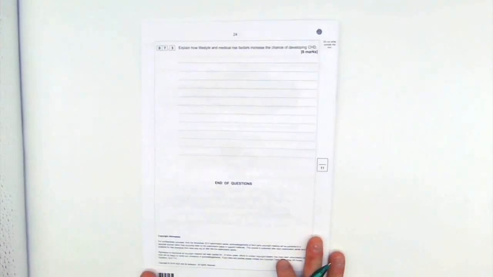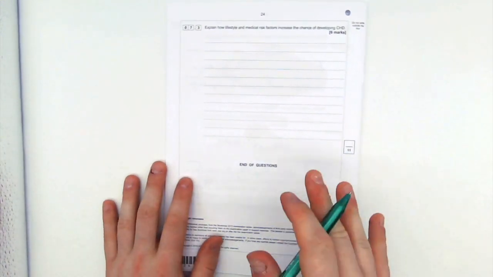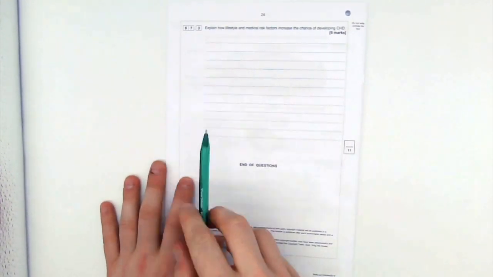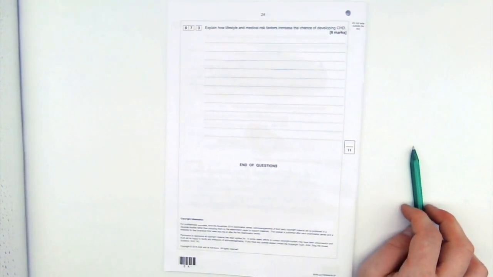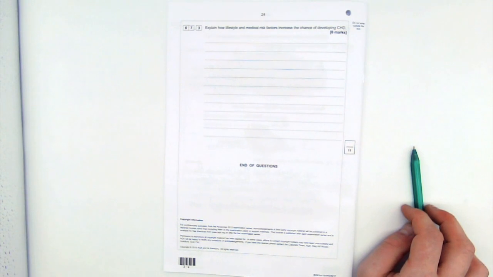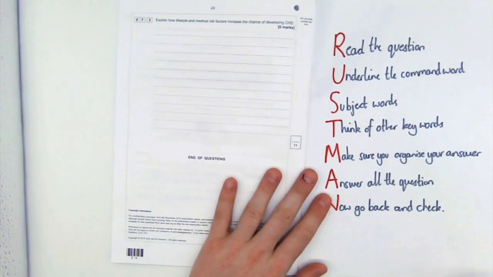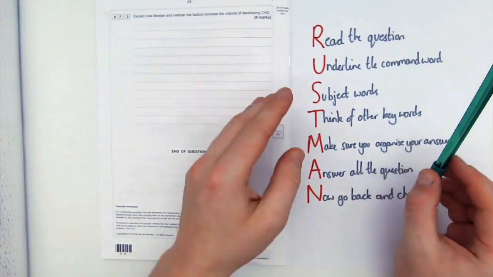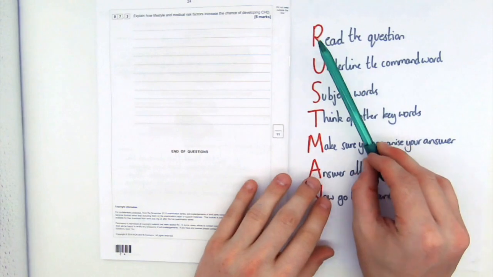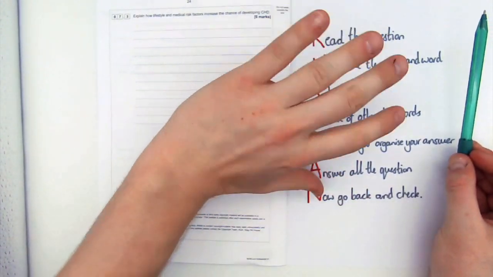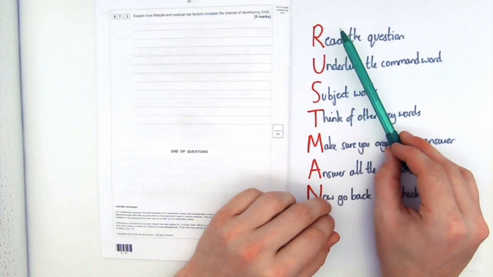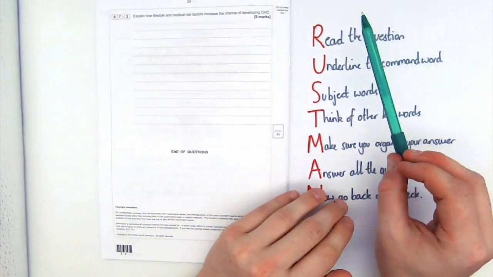The last question, it's a nice 6-mark question to finish. What a treat. It says, explain how lifestyle and medical risk factors increase the chance of developing coronary heart disease. Okay, so this is a long answer question, so I'm going to use Rustman to answer it. Remember these are purely advisory, it's not like a step-by-step process. It is in some regards, but it's a little bit more vague than a prescribed plan.